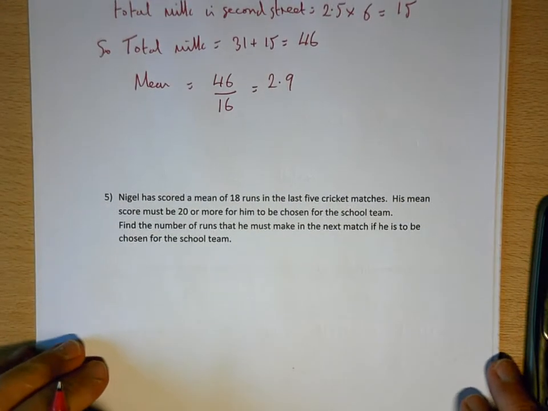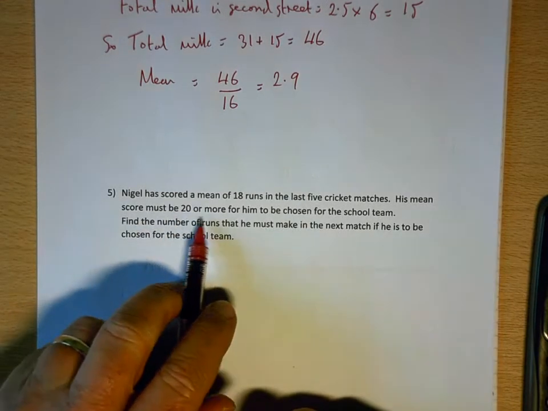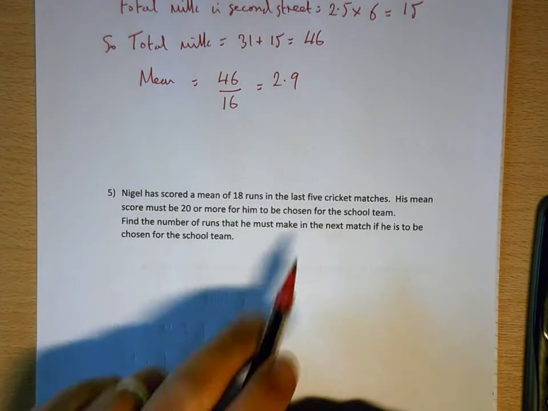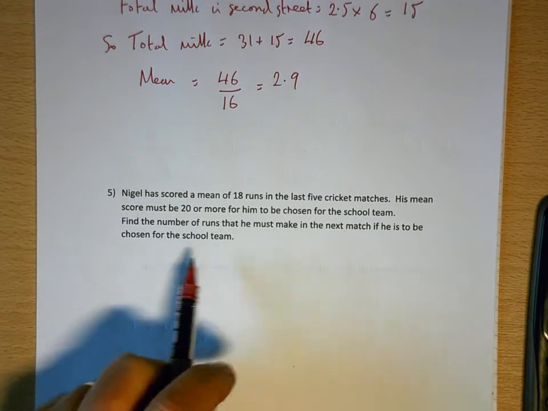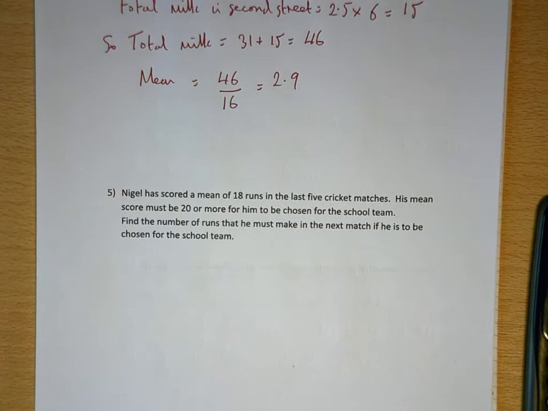Question 5. Nigel has scored a mean of 18 runs for the past 5 cricket matches. His mean score must be 20 or more for him to be chosen for the school team. Find the number of runs he must make in the next match if he's to be chosen for the school team. Okay, so this is a little bit trickier to think about.